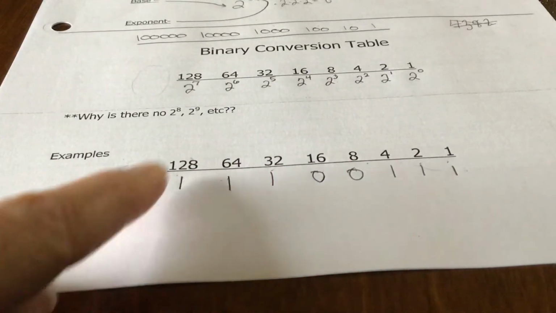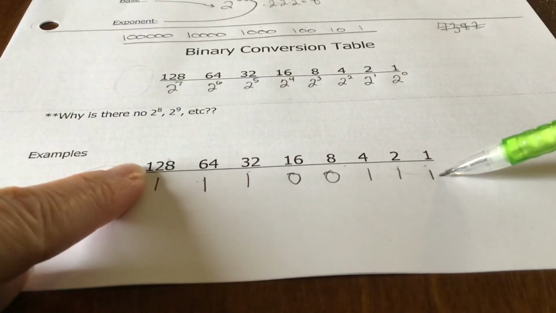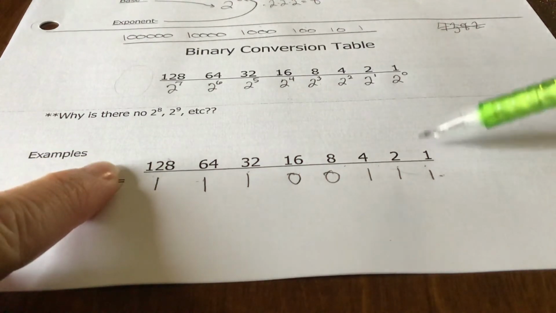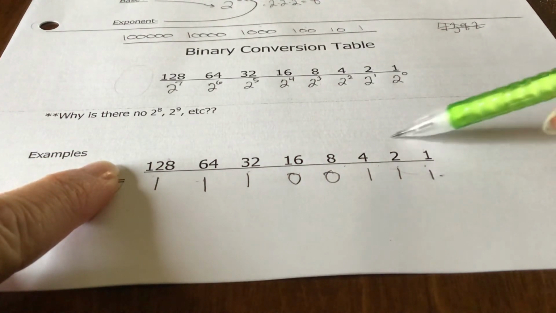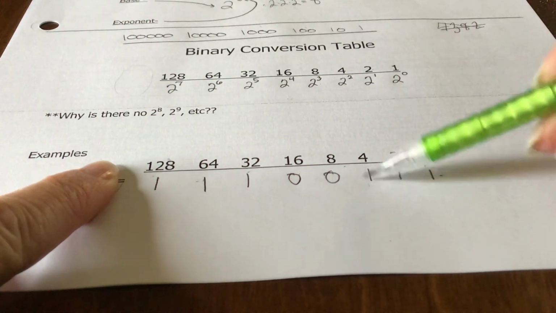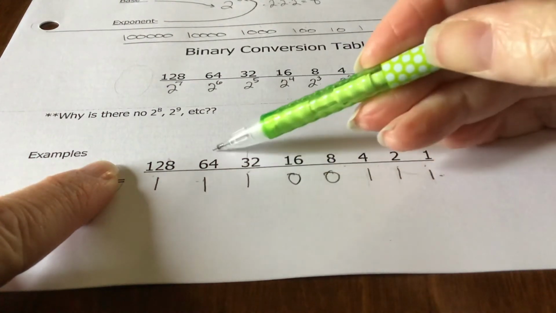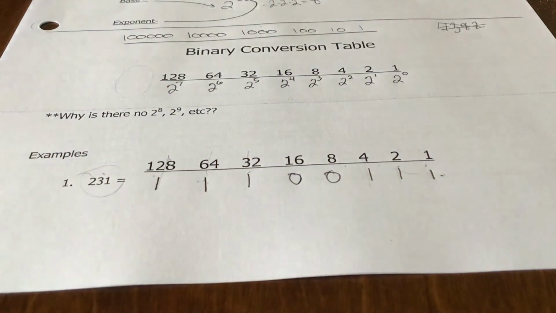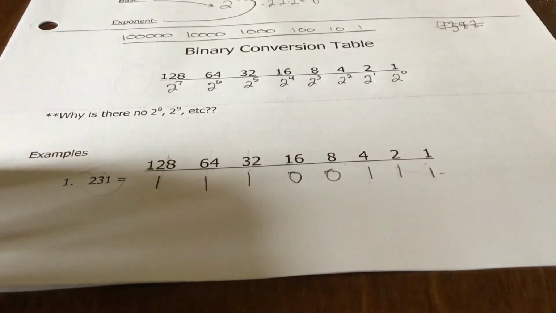Now if you had the binary number here and you needed to go back to the base 10, all you would do is add 1, 2, 4, 32, 64, 128. You would add those all together and you would get back to your 231. Right? Let's do another example.